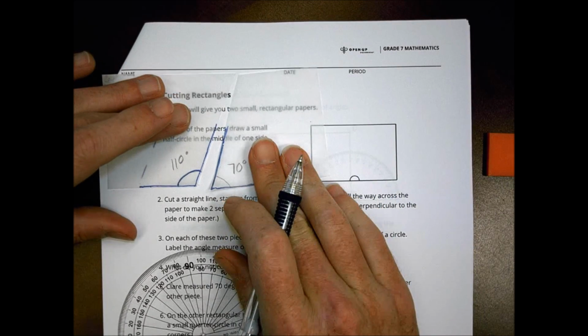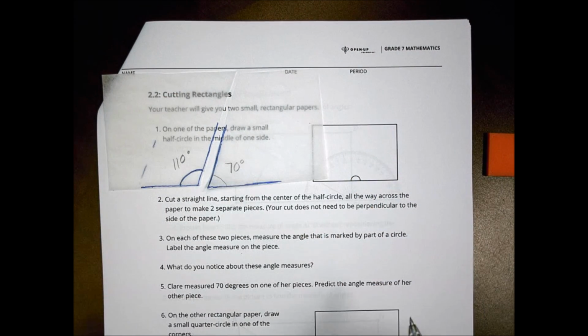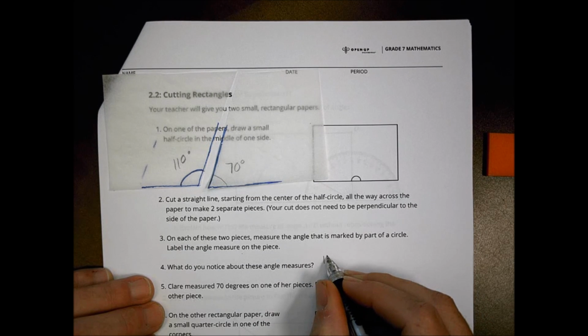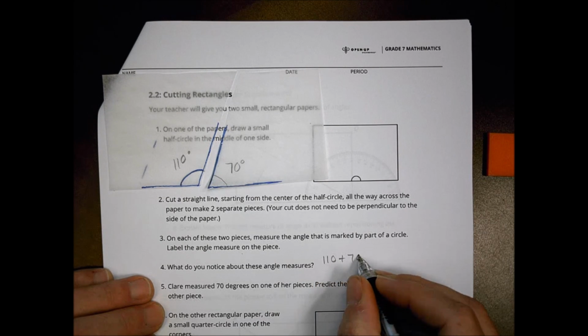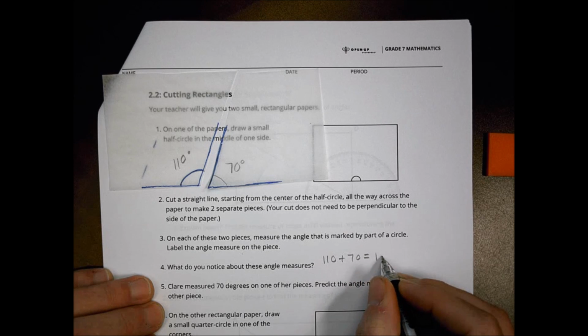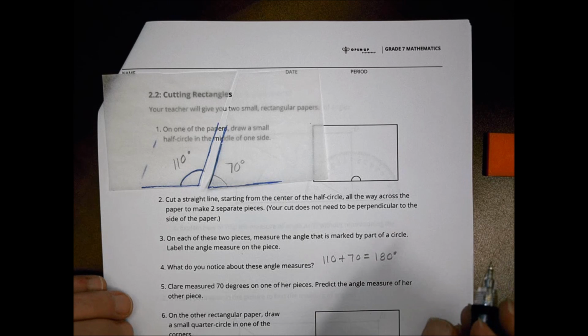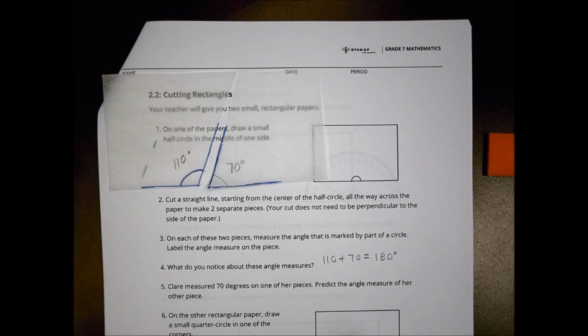Cool. So that's what I have so far. So we measure them. What do you notice about these angle measurements? Well, what you might notice is that 110 plus 70, they add up together to still be my 180 degree straight angle that I started with. Okay? Cool. That's what you notice first of all.